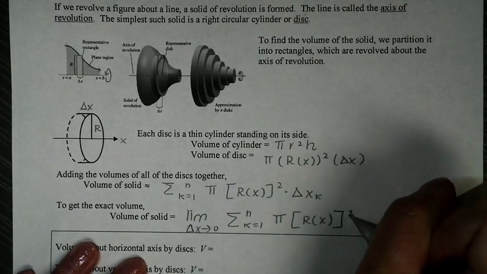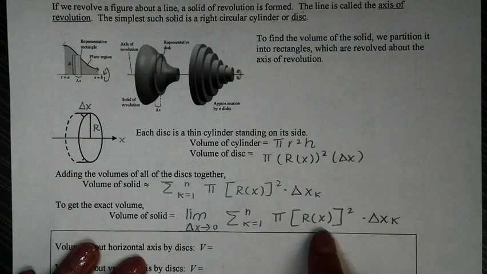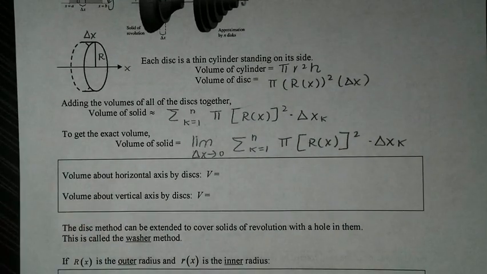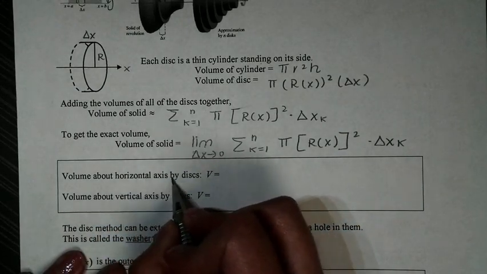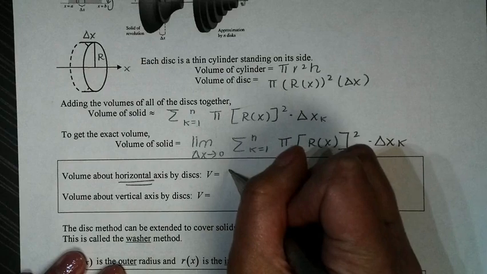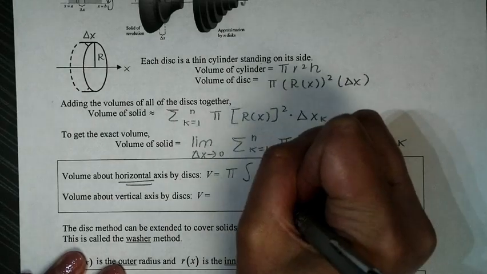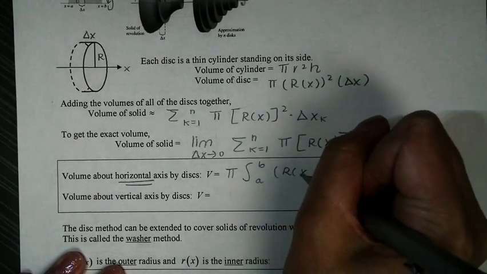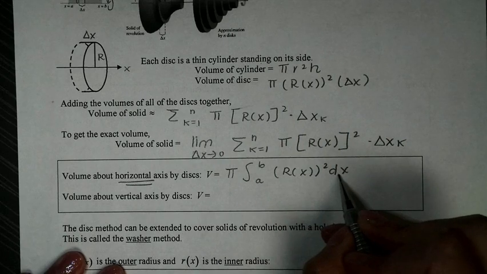The formula that we're going to learn today comes from this idea. Obviously, this is the notation that you didn't like as much before with Riemann. The more user-friendly notation that we're going to have here is the volume about the horizontal axis by disks. Please note that it's a horizontal axis. The volume is equal to pi, and this pi is not magical, it comes from this pi, times the integral from a to b, those being x values, of r of x squared dx. Remember that the delta x is technically your dx. Do you see it?